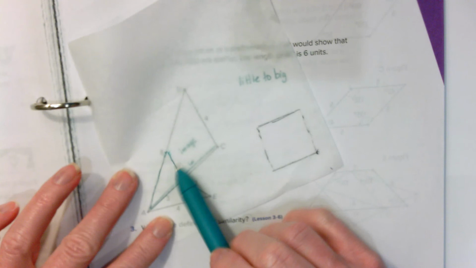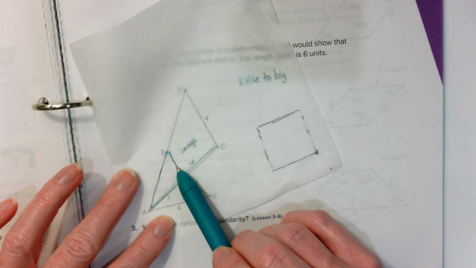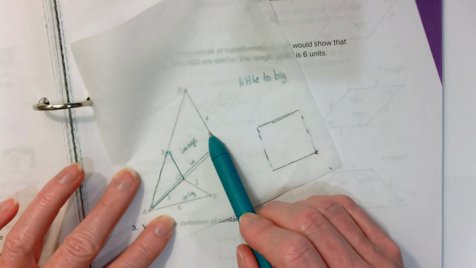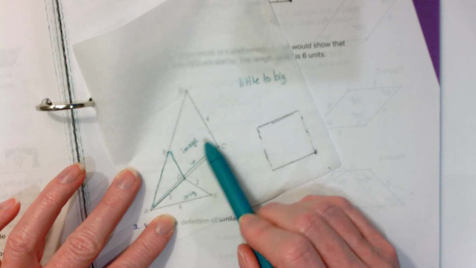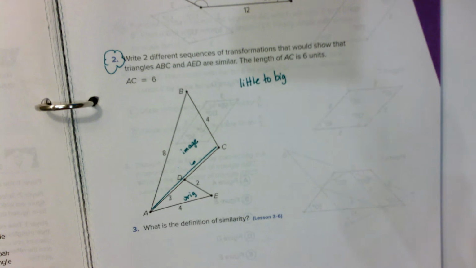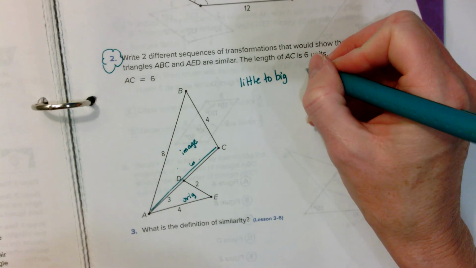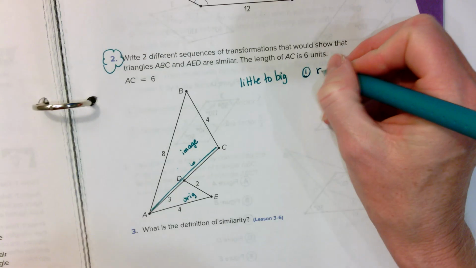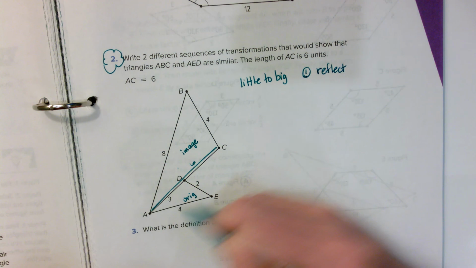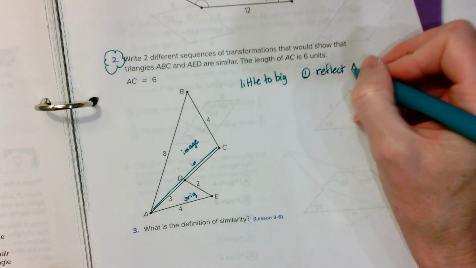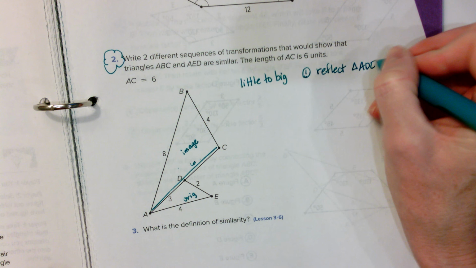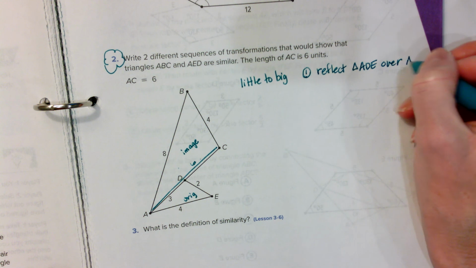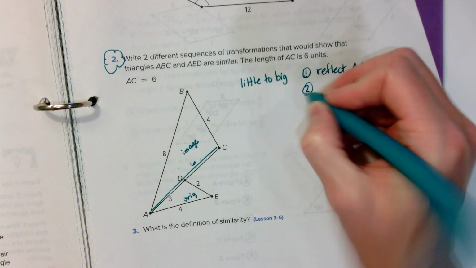And then I'm going to dilate this line out. I'm going to have it grow until it is BC. I'm going to push this. I'm going to dilate it about the center A. So let's write that up. Little to big. So for me, my step 1 is I'm going to reflect triangle ADE over AC, okay?